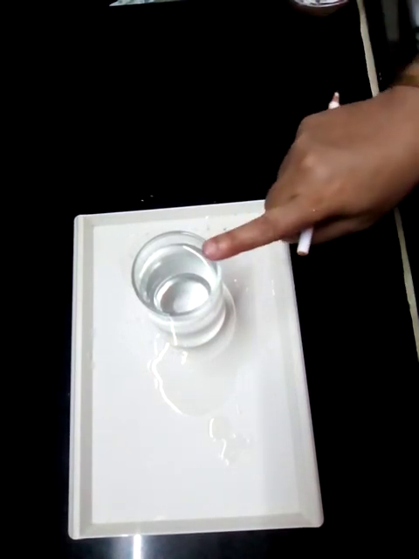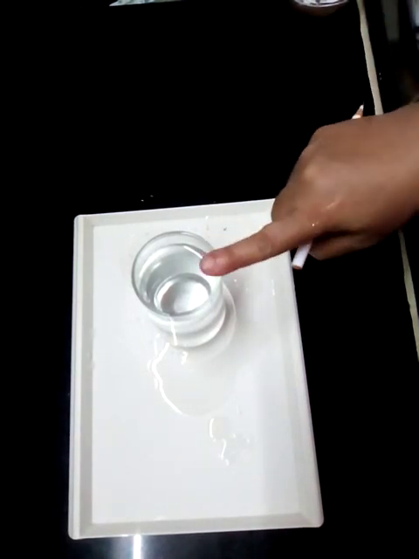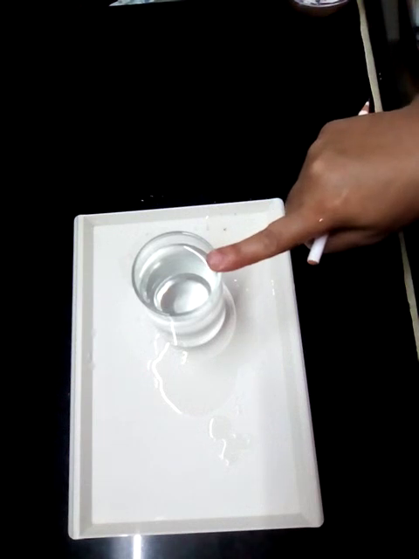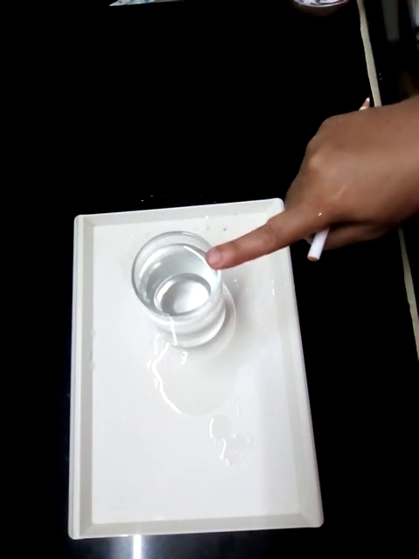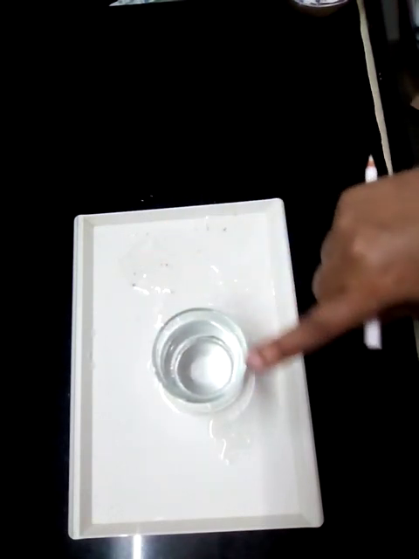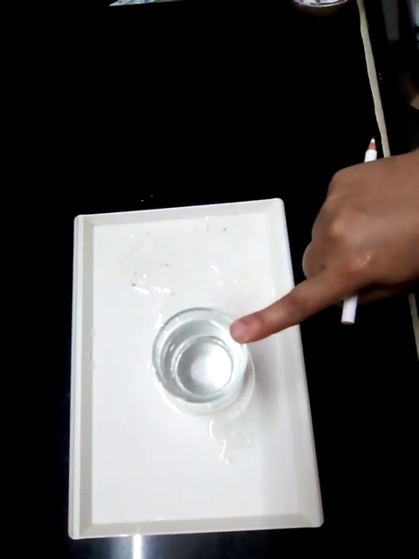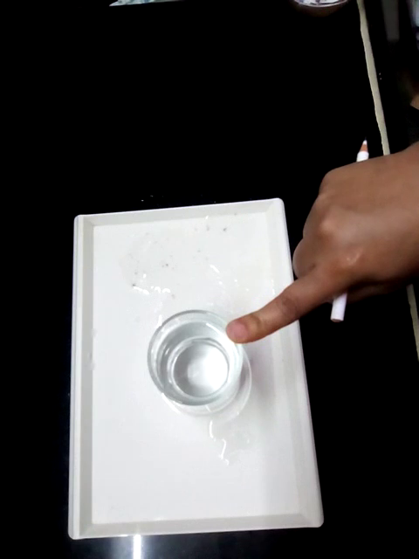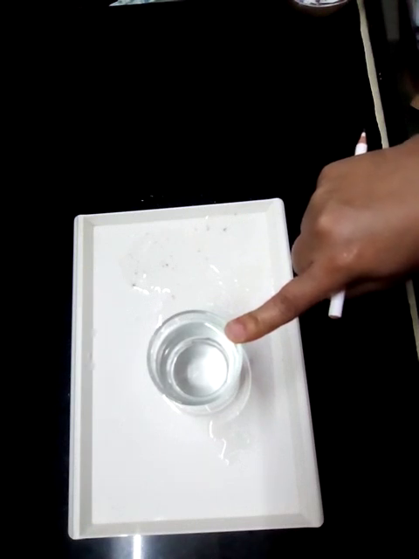Now, when you go to drink the water, you must see that this water is tasteless. It should not have any taste. Second point, you have to remember that there should be no color. Can you see? There is no color. The water we drink should be colorless. And the third thing we have to remember is it should not have any bad smell. So smell the water and see. If it has a bad smell, do not drink it.